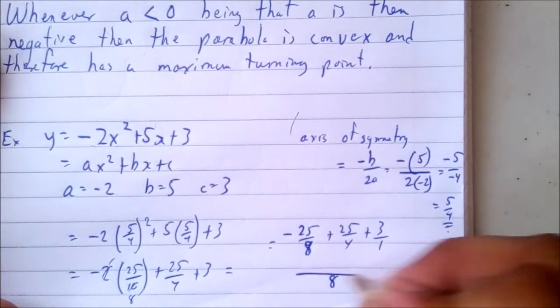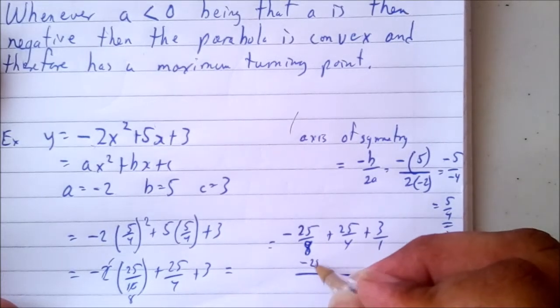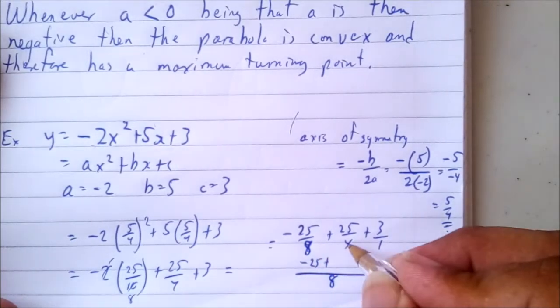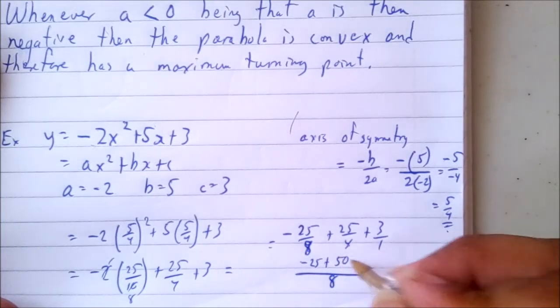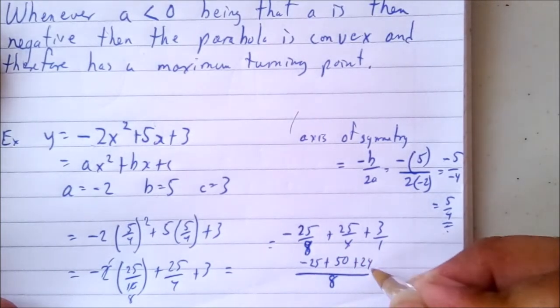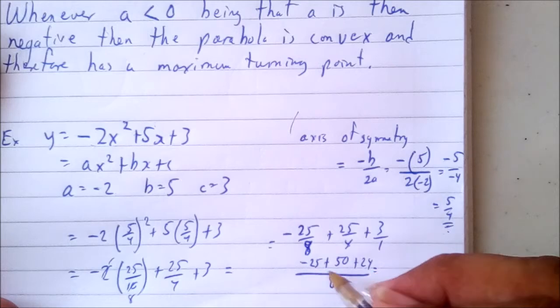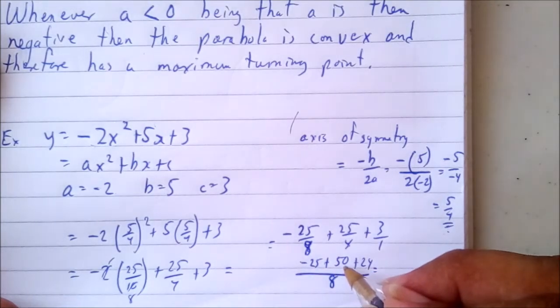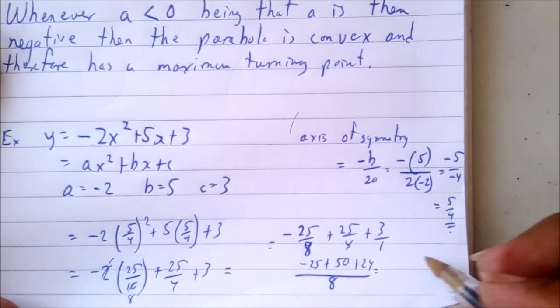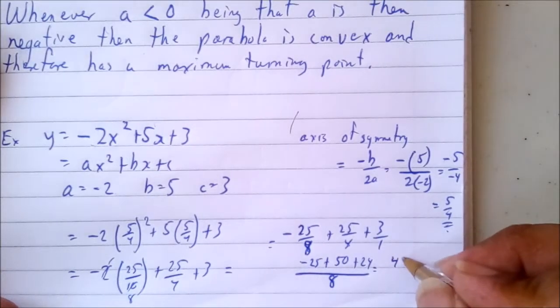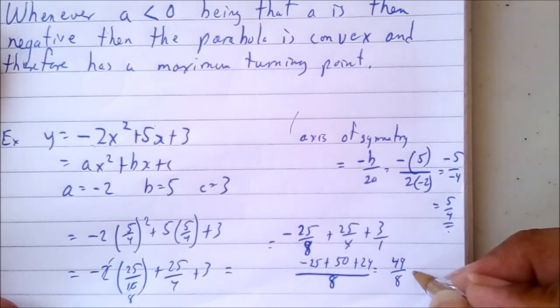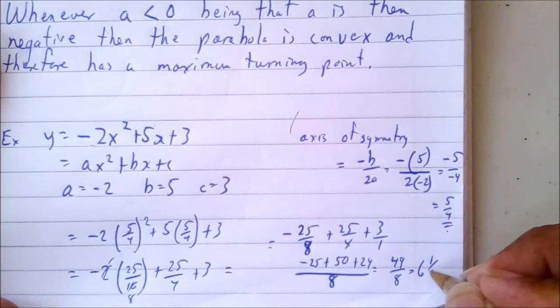So the LCM is 8. We have here -25. 8 divided by 4, that's 2, times 25, that's 50. 8 and 24. This gives us -25 plus 50 plus 24. That's going to give us 49 over 8, right, which is 6 and 1/8.